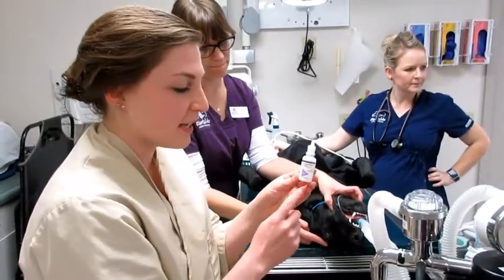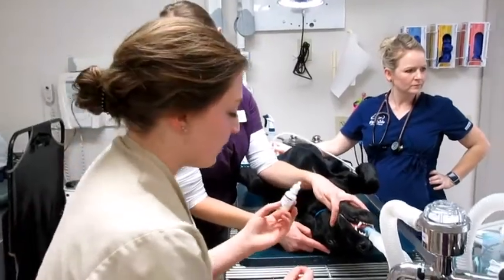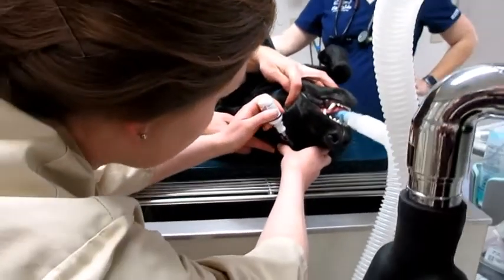Also demonstrate lubing his eyes. We have some artificial tear solution here, so we're just going to go ahead and lube up his eyes for the procedure.